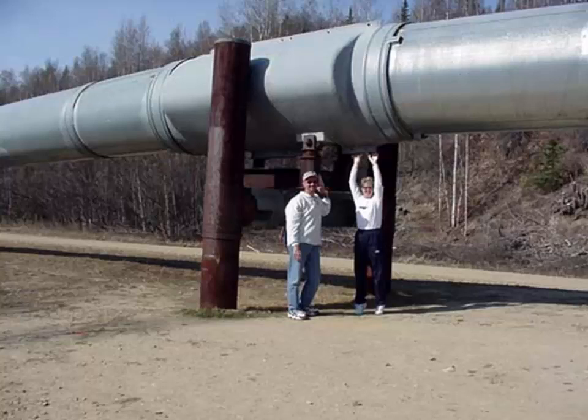So here's a picture of the pipeline. You can see it's above ground. Animals can go under it and pass right through. And you can also check and monitor if there's any leaks. If it's underground, you can think about how difficult it would be to detect a leak until it's basically too late.